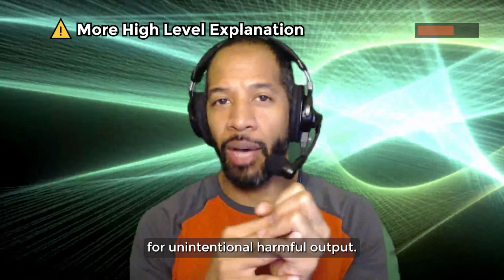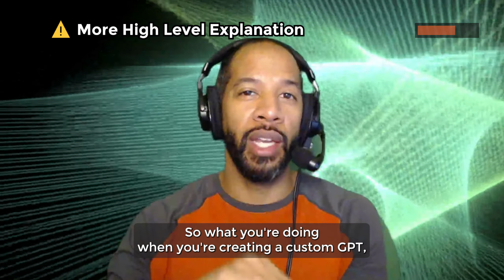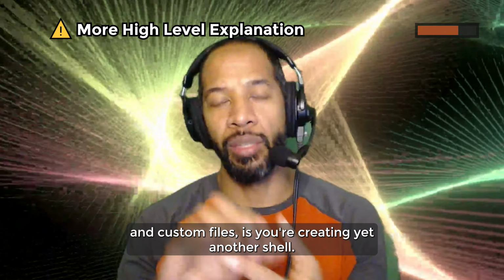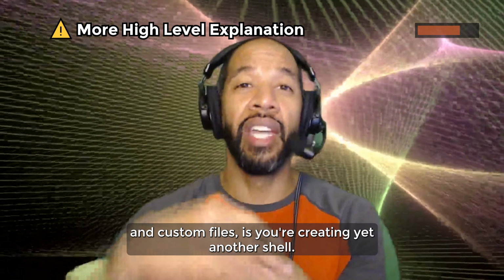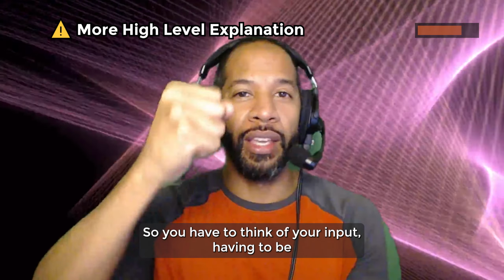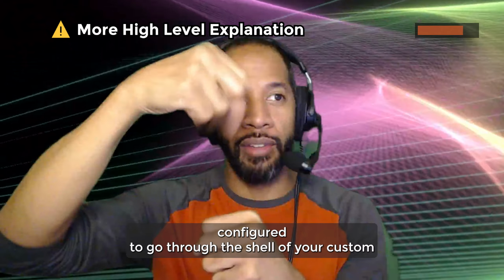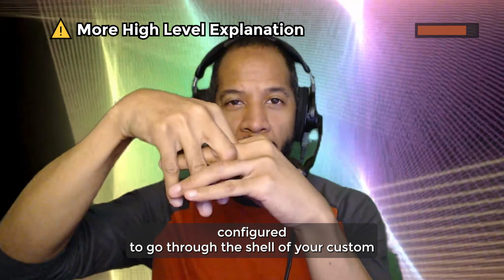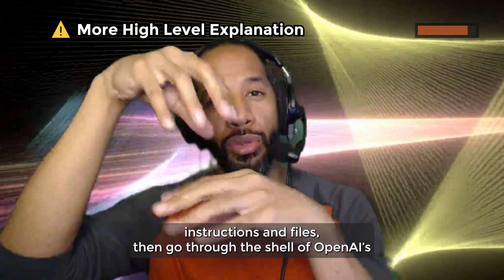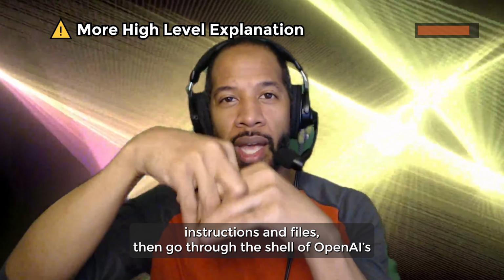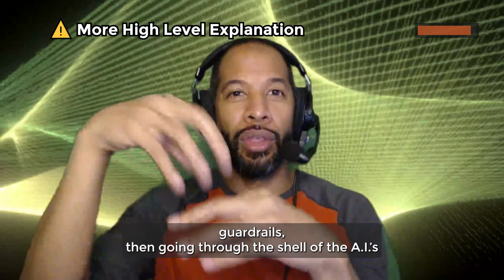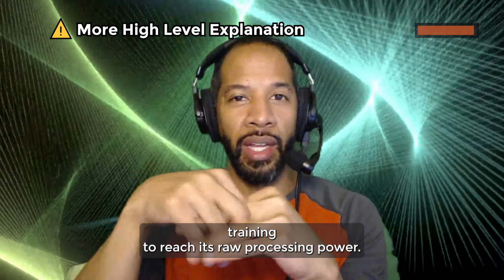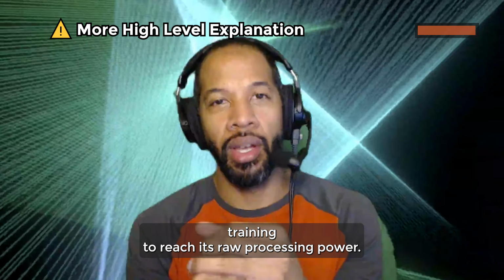harmful output. So what you're doing when you're creating a custom GPT or when you're using a project that has custom instructions and custom files is you're creating yet another shell. So you have to think of your input having to be configured to go through the shell of your custom instructions and files, then go through the shell of OpenAI's guardrails, then through the shell of the AI's training to reach its raw processing power.